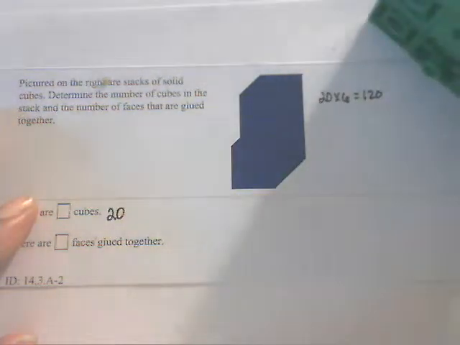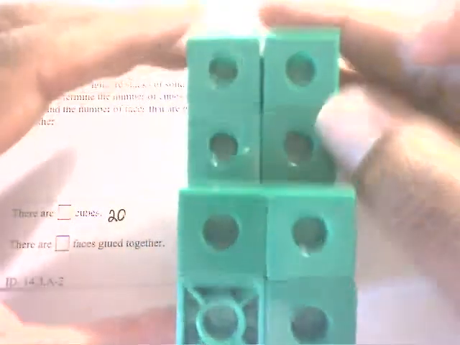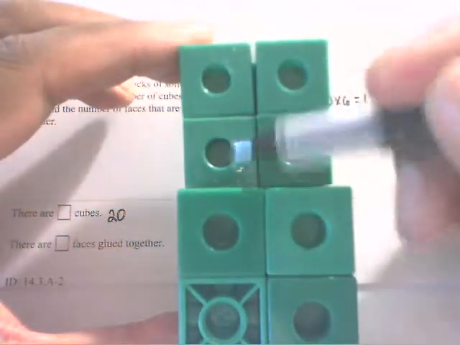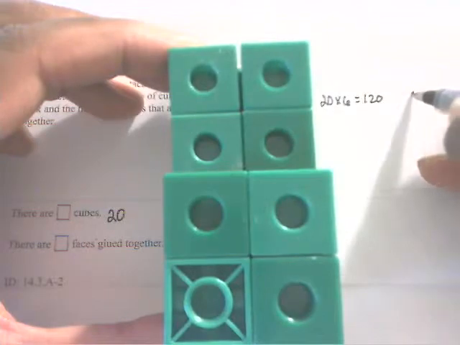Okay, now let's look at the number of faces that we see. We're going to count the number of faces that we see. In the front, we see 1, 2, 3, 4, 5, 6, 7, 8 faces. So the front has 8 faces. The back also has 8 faces.